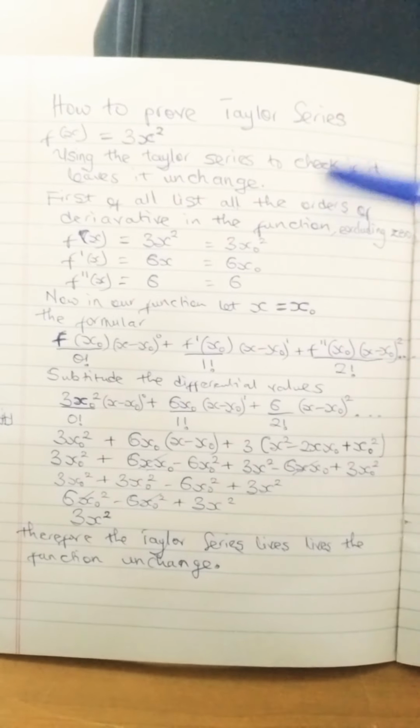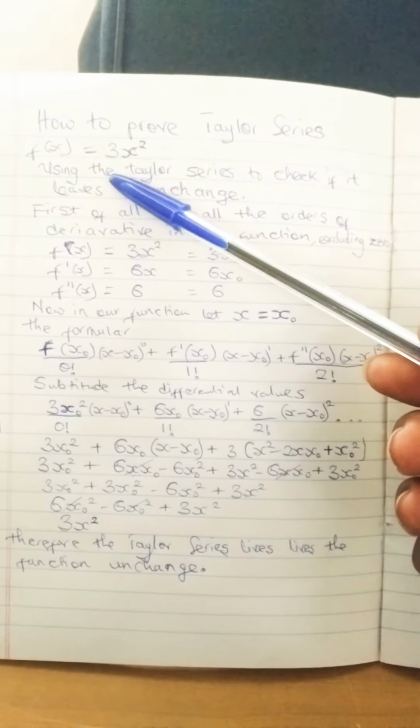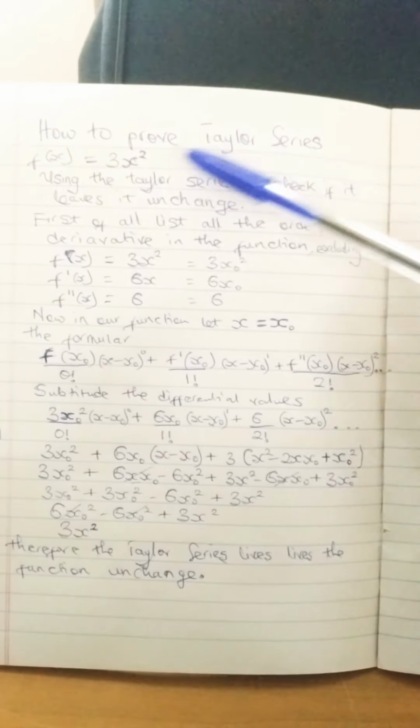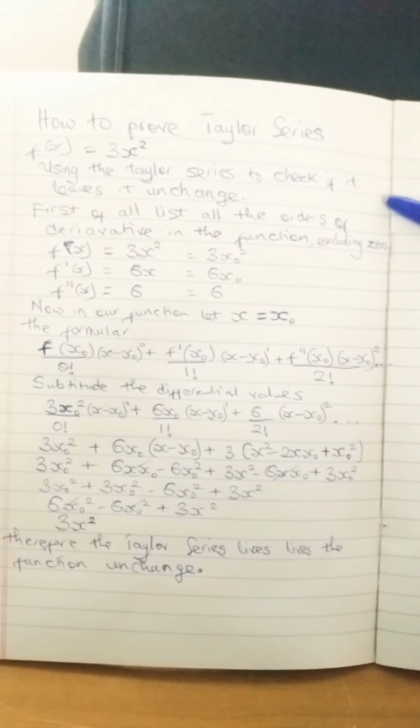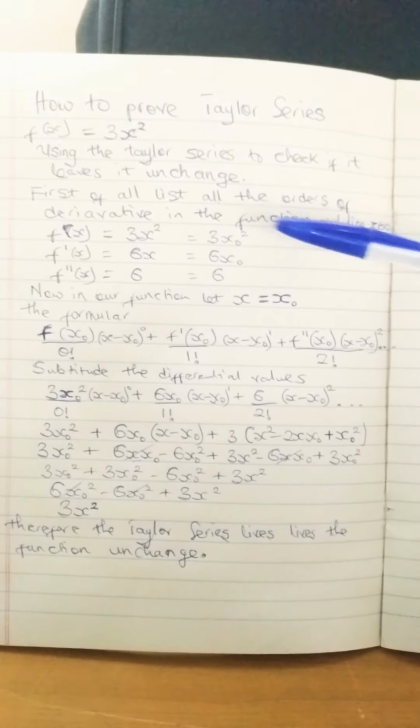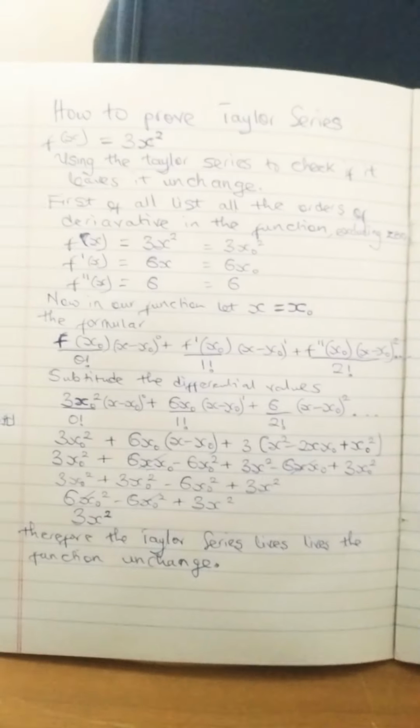Now the idea here is this. You've been given a function like 3x squared, and so using the Taylor series to check if it leaves it unchanged. What is the Taylor series? It's a function, a very long function. So this is what we are going to do.